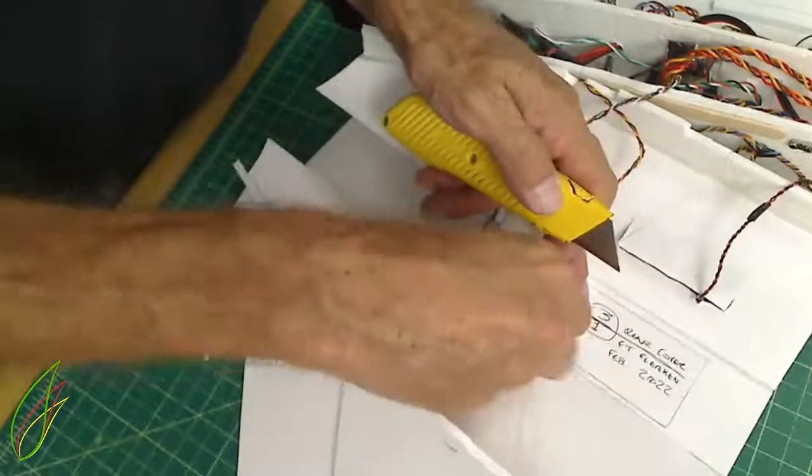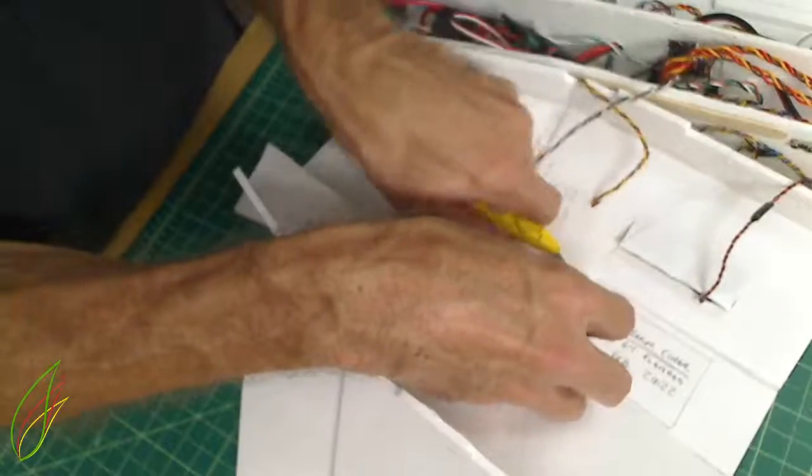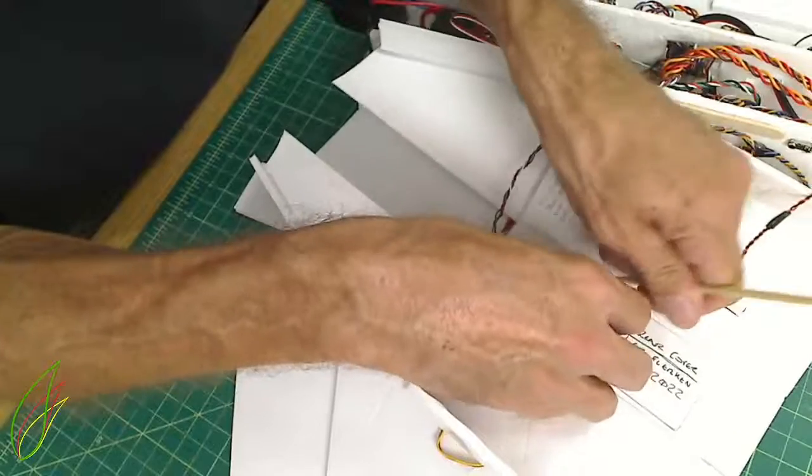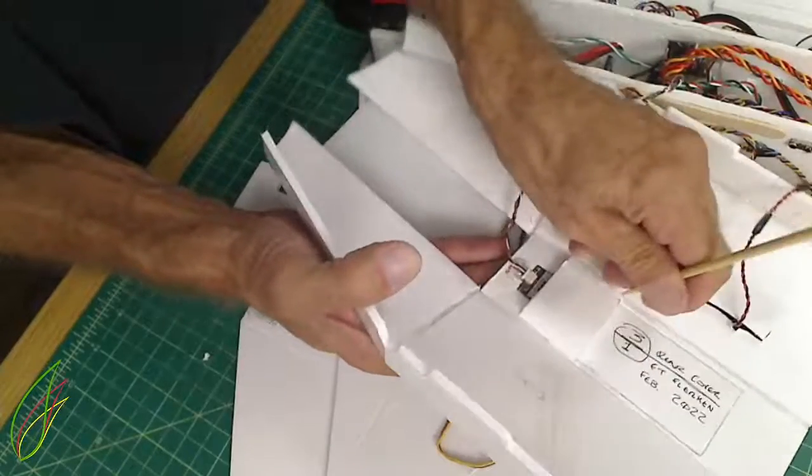That one's going to pop right out. Thank you. I shouldn't have cut the paper on this one. I mean, shouldn't have pulled the paper off. Whoopsie. Come on.